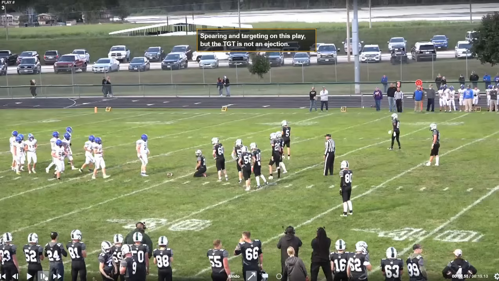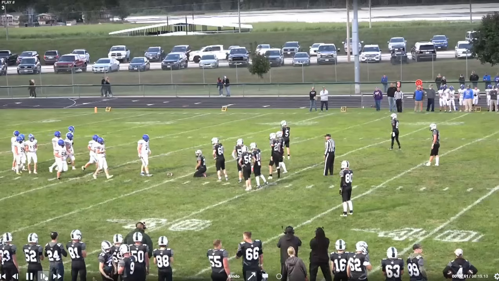All right, next one here. This is spearing and targeting both on this play, but remember, not all targeting is an ejection. In fact, most targetings in high school football are not going to be an ejection. So let's take a look at this one.